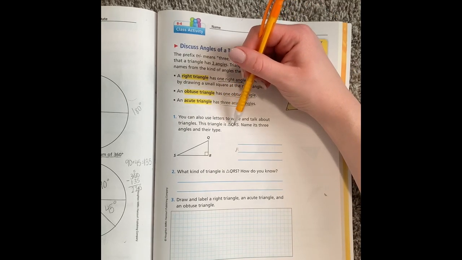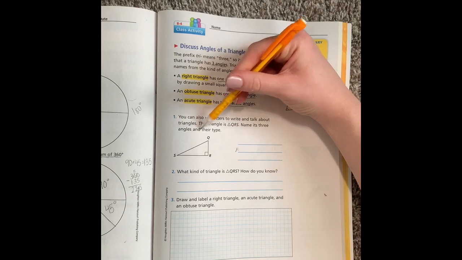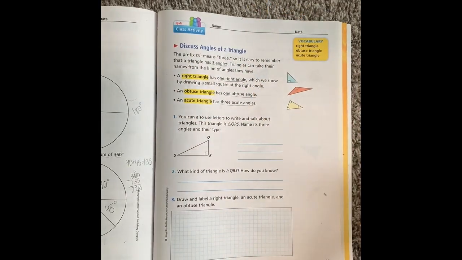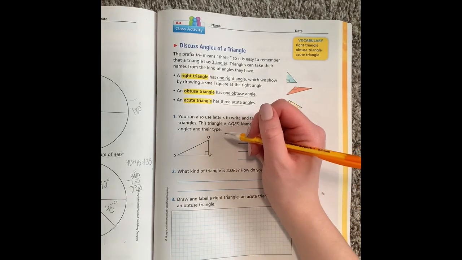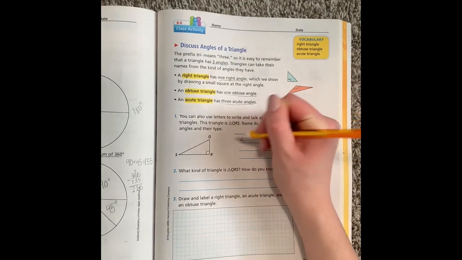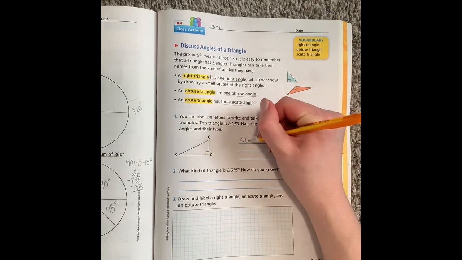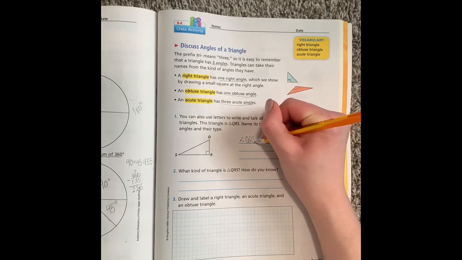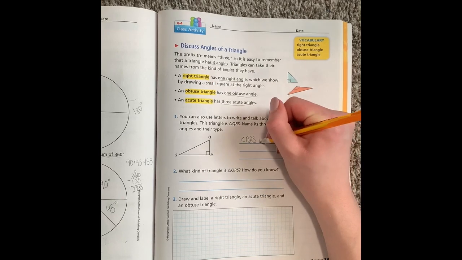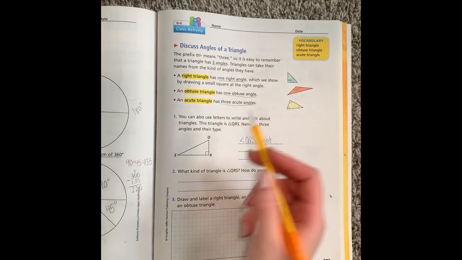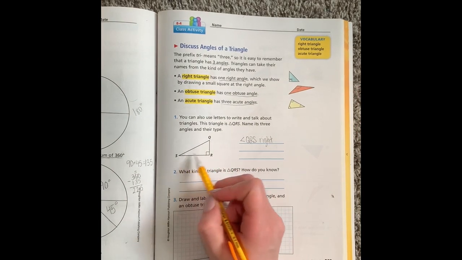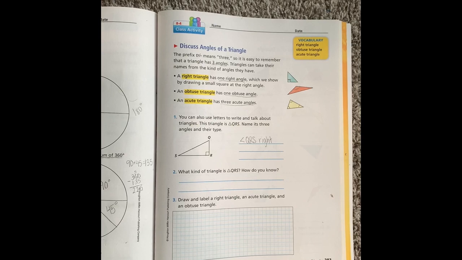So now for number 1, you can also use letters to write and talk about triangles. This triangle is triangle QRS. Name its 3 angles and their type. So for starters, we know this is a right angle. So we could say angle QRS is right. You could also say angle SRQ is right.